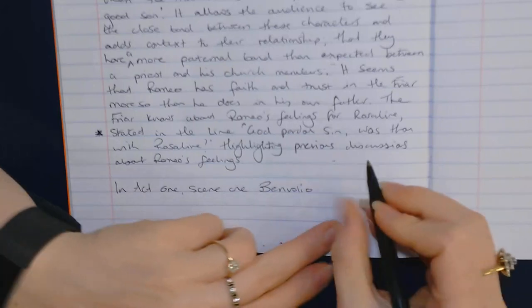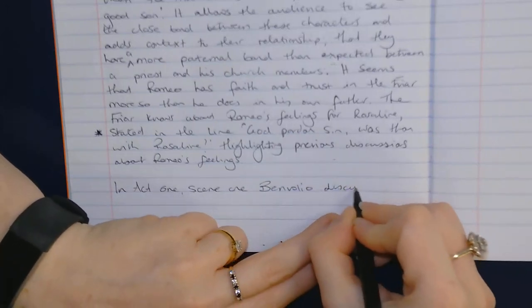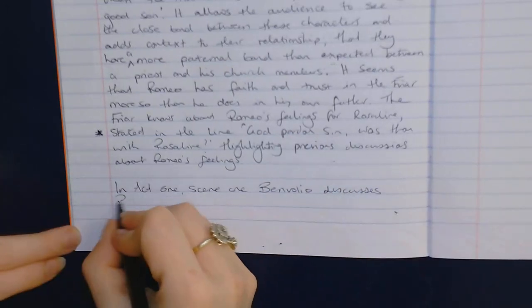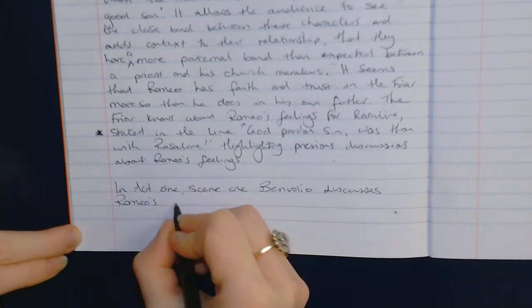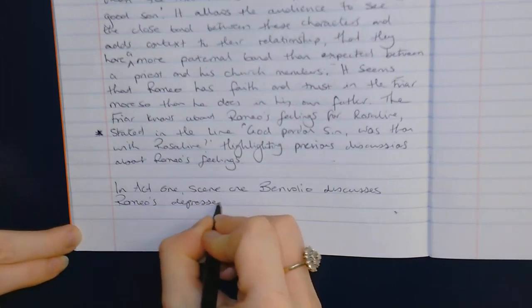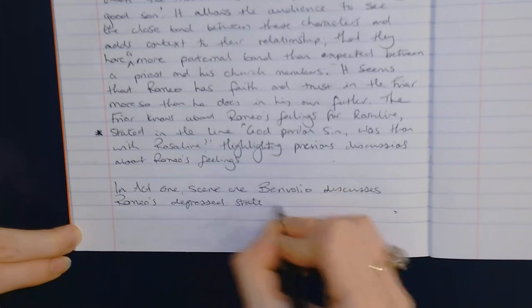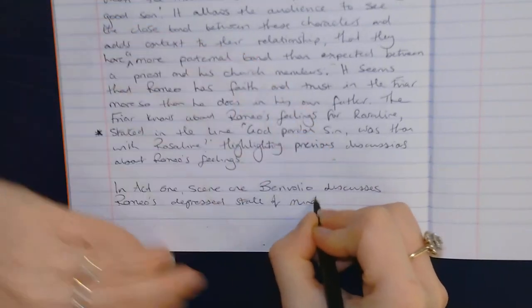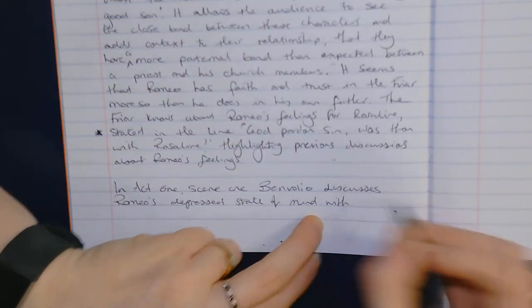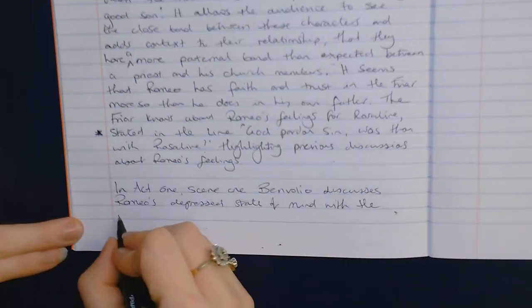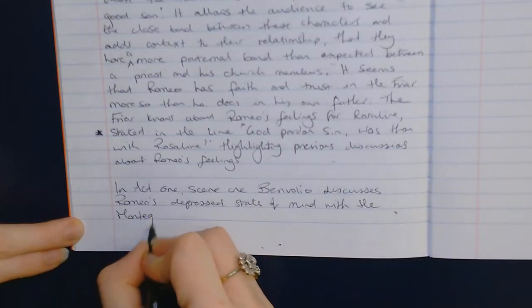Benvolio discusses Romeo's depressed state of mind with the Montagues.